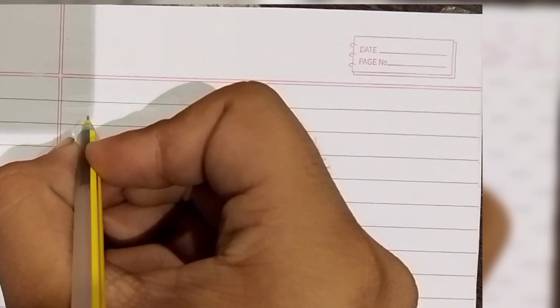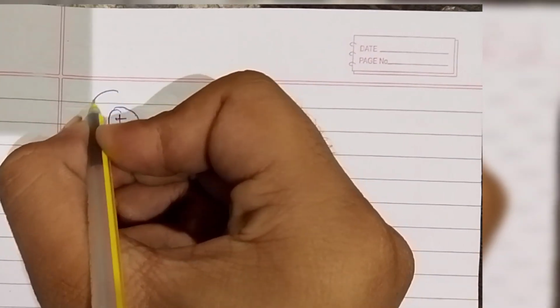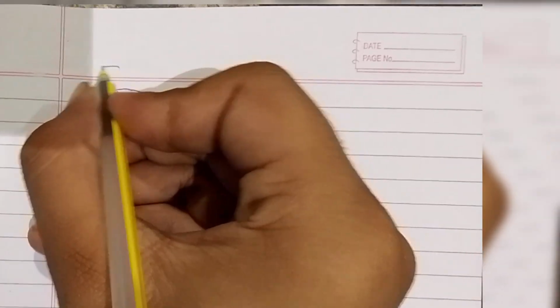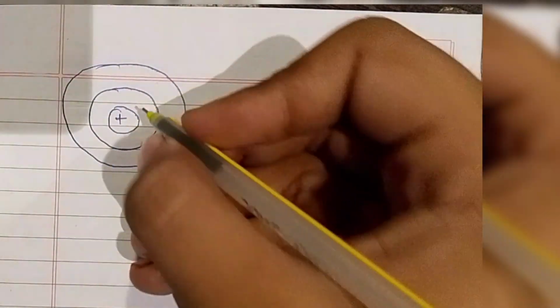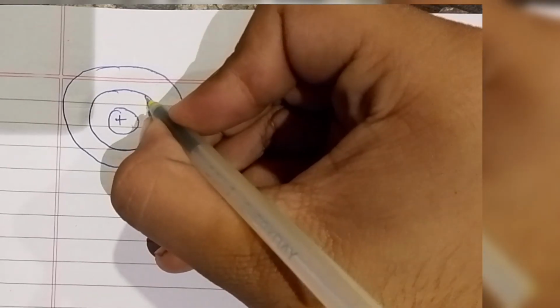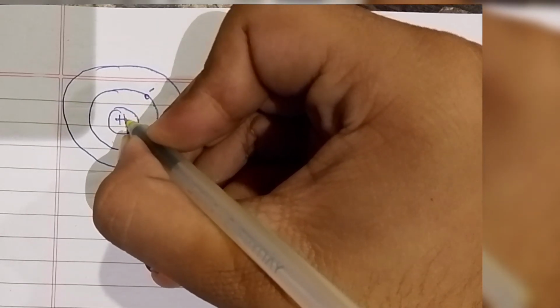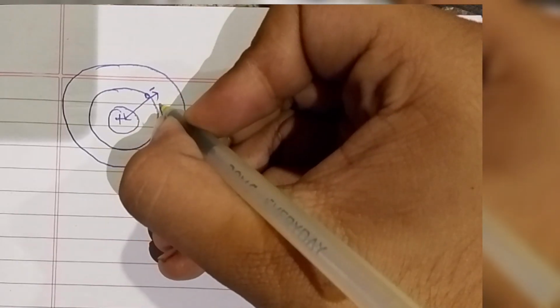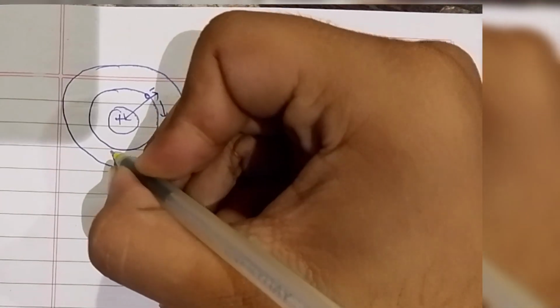So according to Bohr, he thought that this is a nucleus, this is an orbit, and these are circular, and the electron is here with negative charge, so they exert some force, and the electron also moves like this.